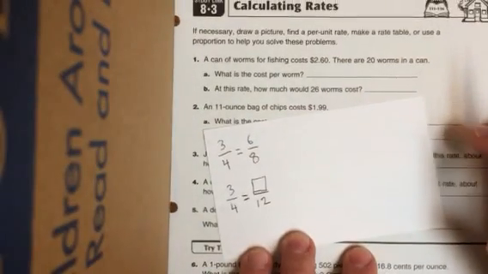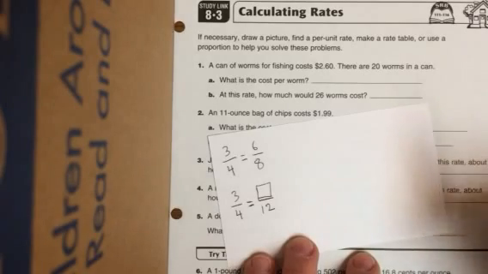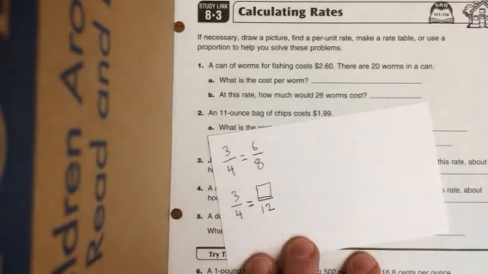Hey guys, I'm going to cover StudyLink 8.3 for you today, and I'm going to do it in 7 short videos to cover each of the 7 problems so that it doesn't get too long for us here. Each of the 7 problems I'm going to solve using the cross multiplication method the kids have been working on the past few days, and here's just a quick explanation of how that works.